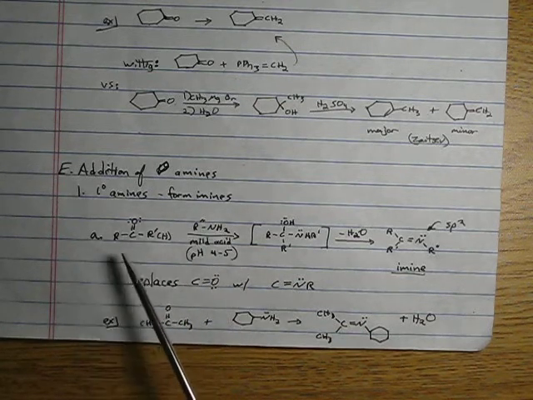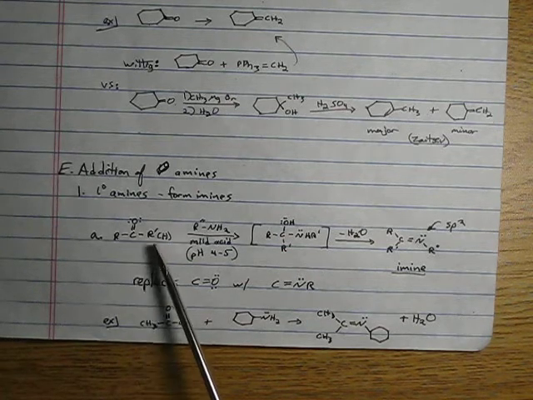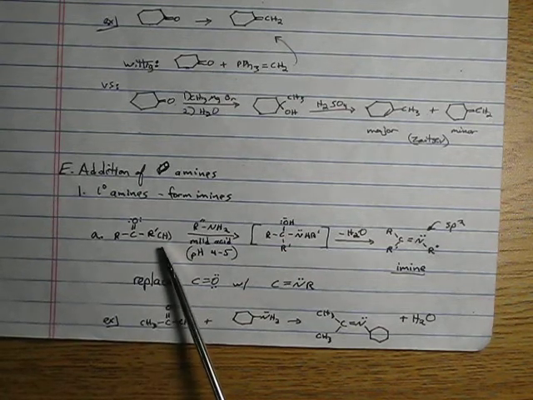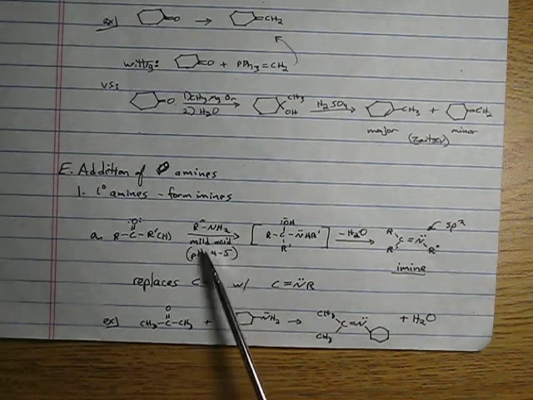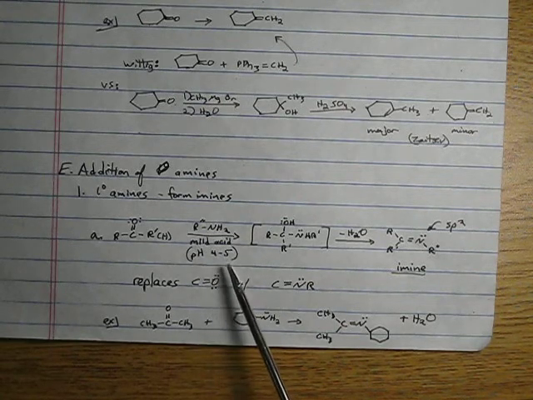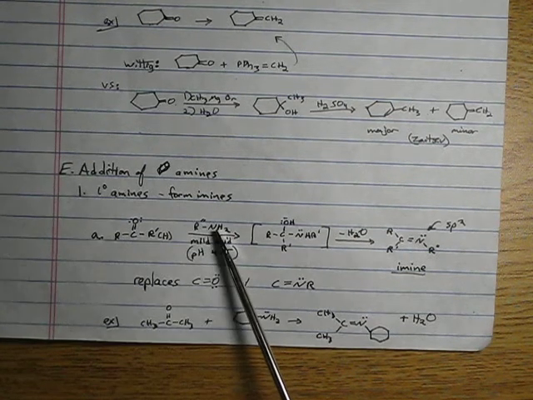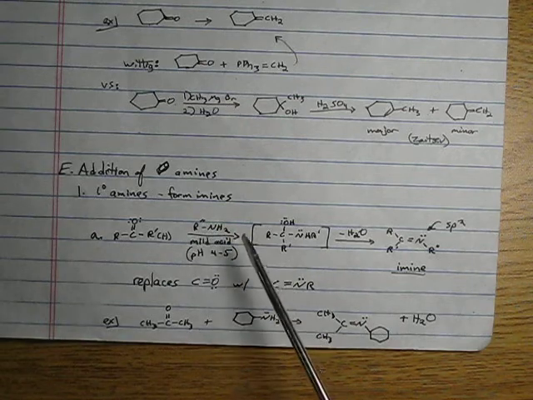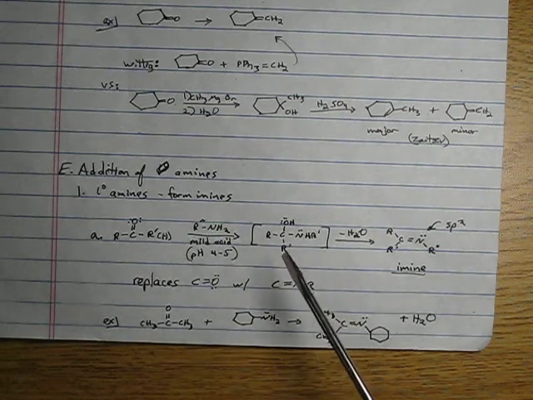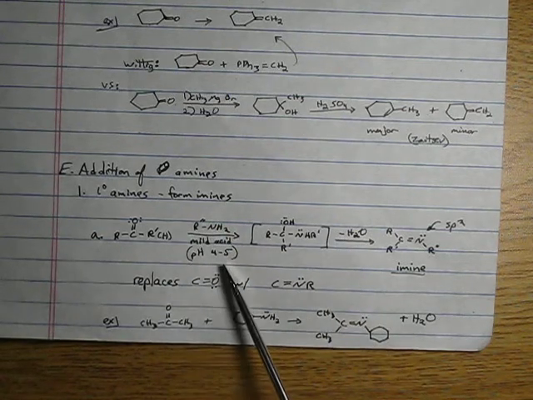So to get this reaction to go, you take your aldehyde or ketone, add a primary amine under mild acid conditions, pH 4 to 5. Note if you put it under strongly acidic conditions, you're just going to protonate this amine and it won't be a nucleophile anymore, and so the reaction will just do nothing. So you need mild acid.